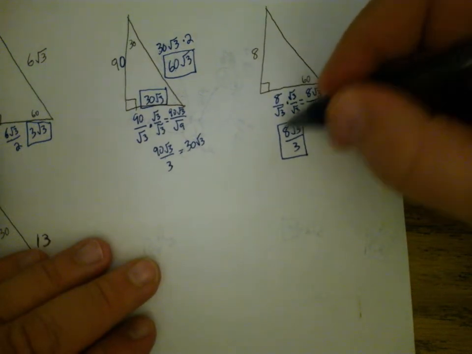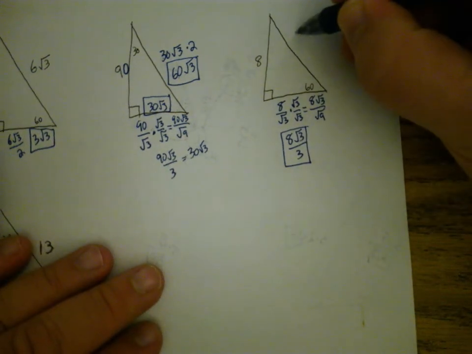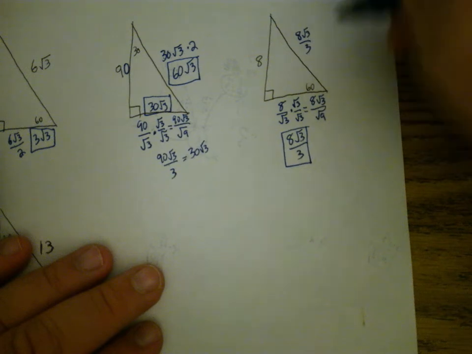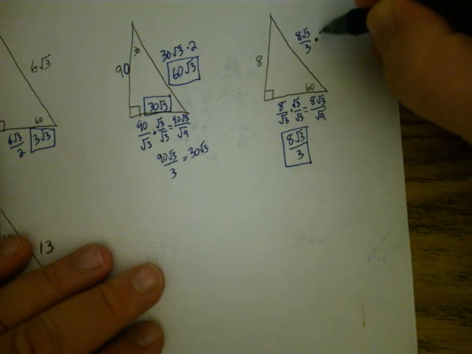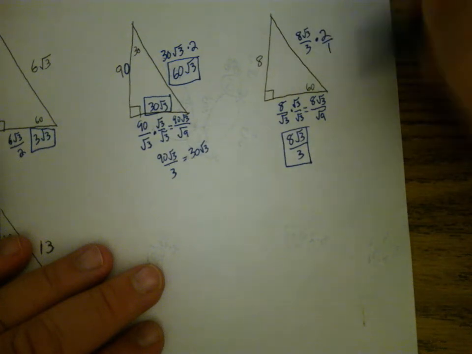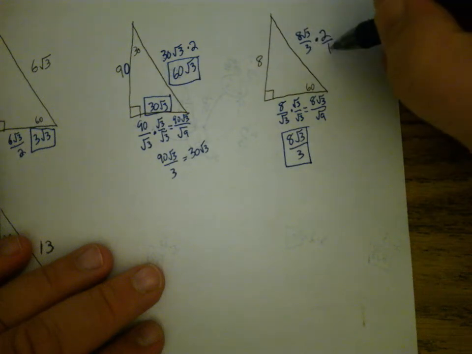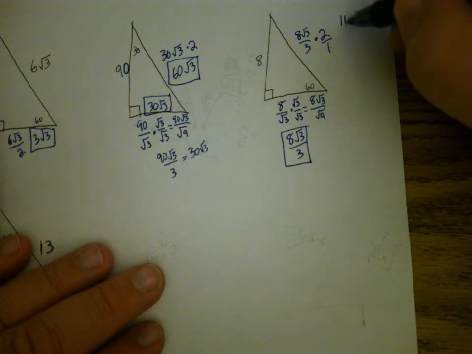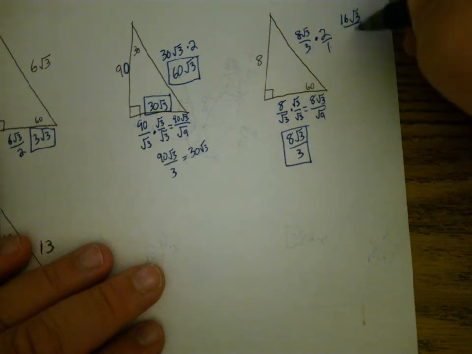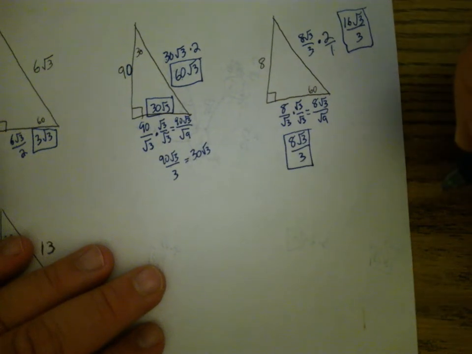You would then take the short leg and multiply it by 2 to get the long leg. And I don't know if you know how to multiply this kind of fraction or not, but it's not hard. If you multiply all that by 2, the only thing that's really affected is this 8, because multiplying by 2 is like multiplying by 2 over 1. And you multiply the top times the top and the bottom times the bottom. So it becomes 16 on the square root of 3 over 3. And that is how long the hypotenuse is.